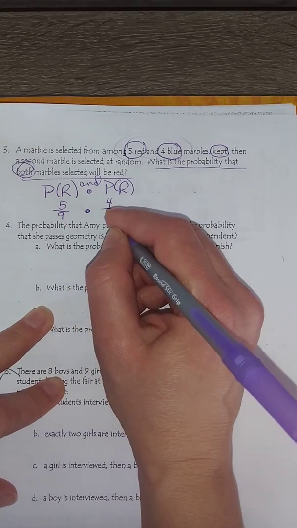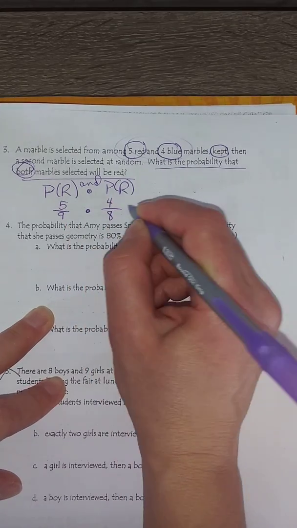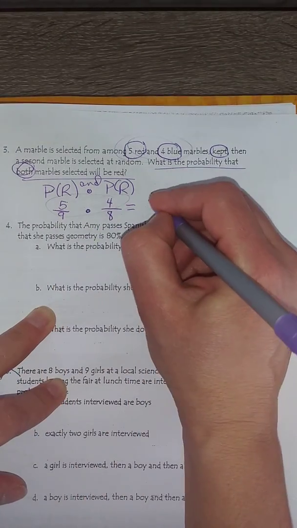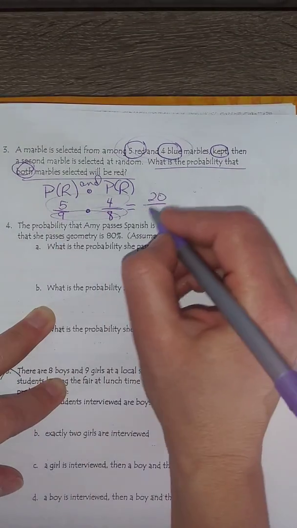And how many marbles are there? So that's 4 out of 8. Old school, 5 times 4, 9 times 8.